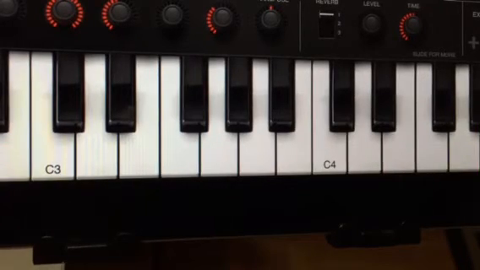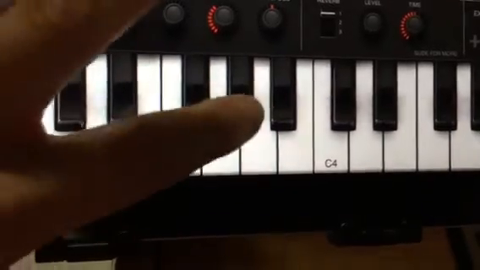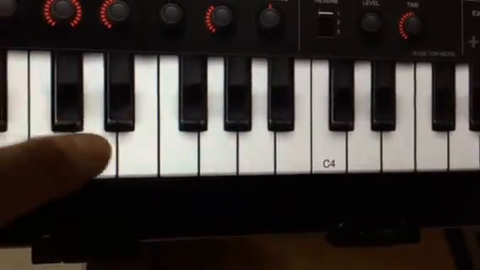Any note can be a home tone. Sometimes you just get in a song just a little bit of chromatic. They'll just stick that in somewhere.